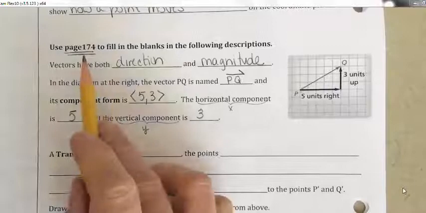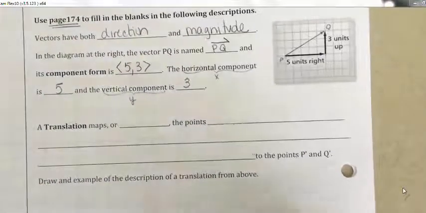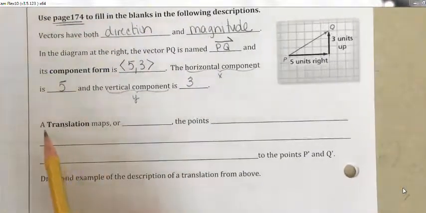Again, I encourage you to go back to page 174 and read through it. Maybe you'll find some other information that's more helpful for you.